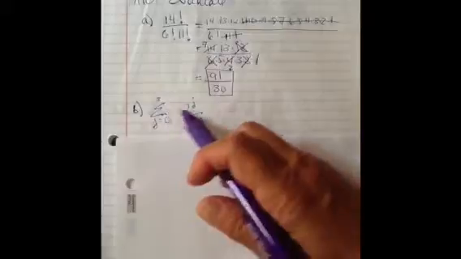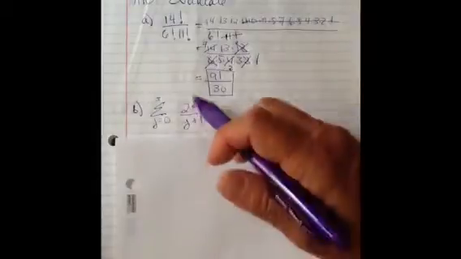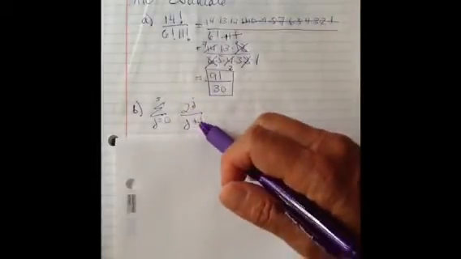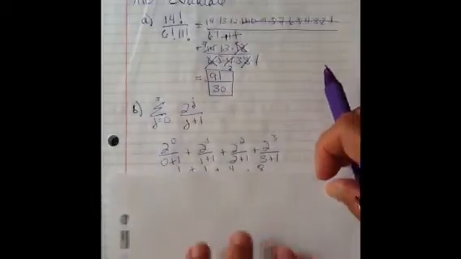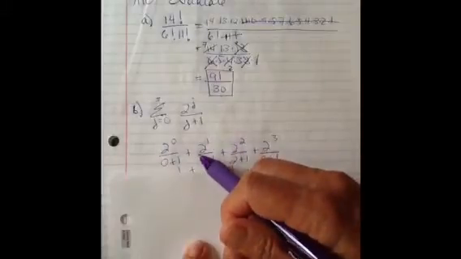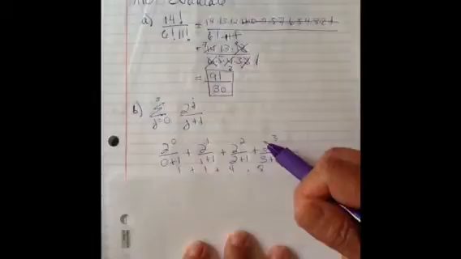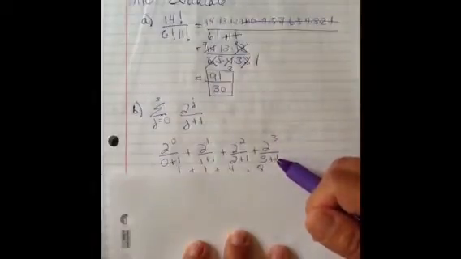And this summation says whatever I have here, I'm going to add all these individual things from 0 to 3. So it's 2 to the j divided by j plus 1. So I start off with 0, and I write 2 to the 0 over 0 plus 1. 2 to the 1 over 1 plus 1. 2 squared over 2 plus 1. 2 cubed over 3 plus 1.